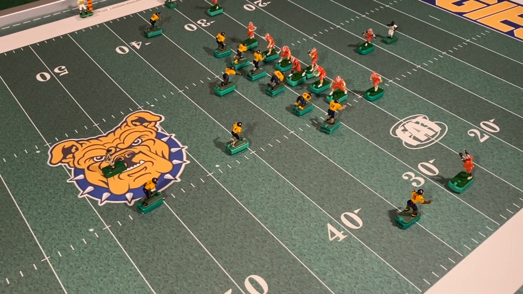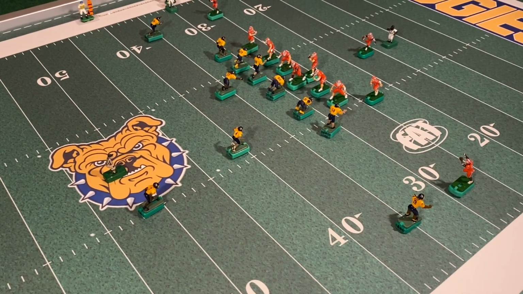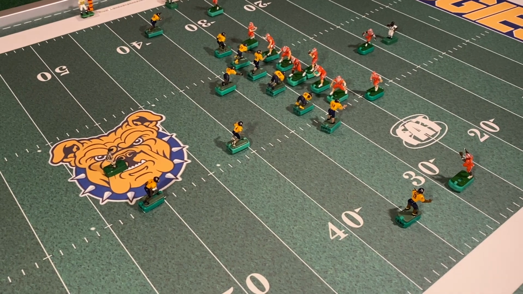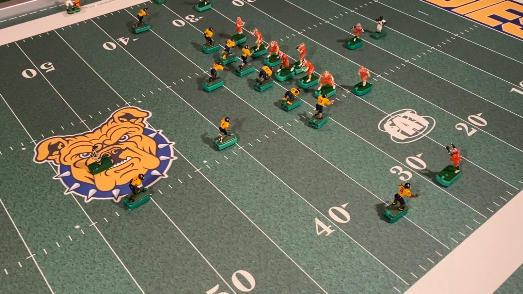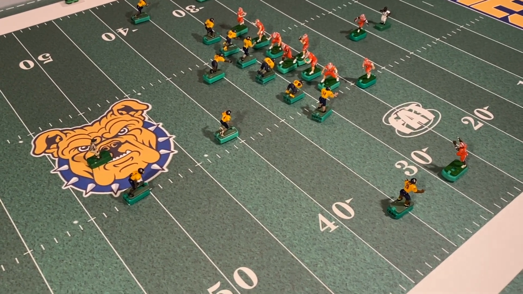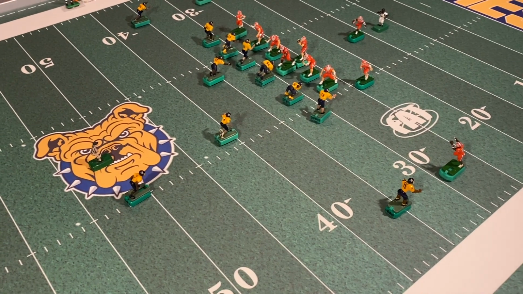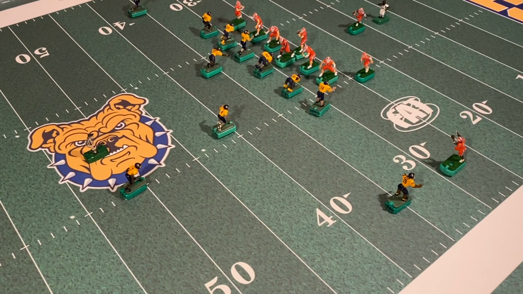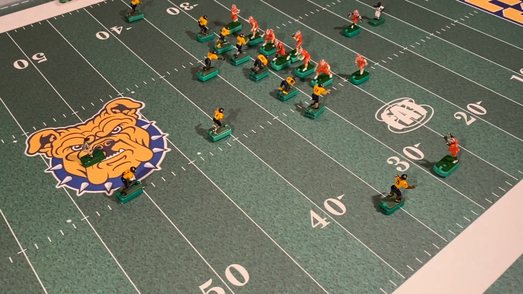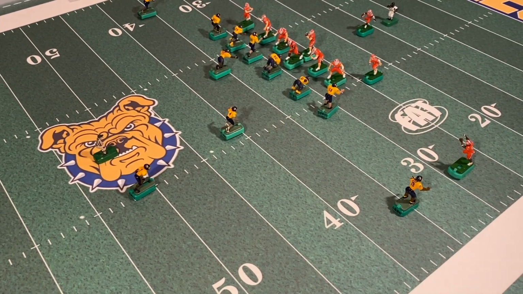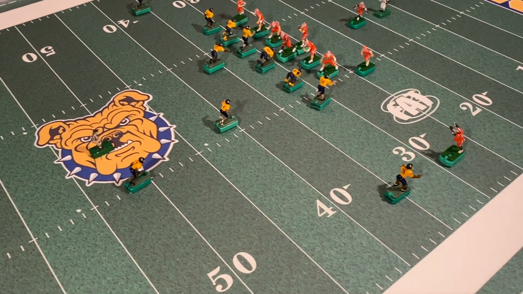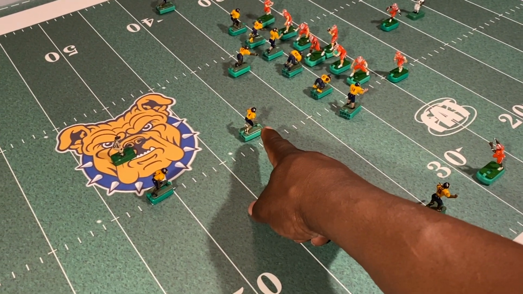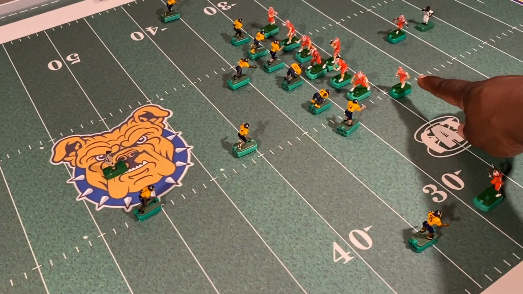Your Mike backer needs to be between 4 and 6 yards off the line of scrimmage, and he needs to be able to play up and play back. Your strong safety is 10 yards off the line of scrimmage, but he's playing like another linebacker, right? So his responsibility is important because he's always locked on the nearest receiver, and that's always the slot receiver. So that strong safety right here is responsible for this tight end.